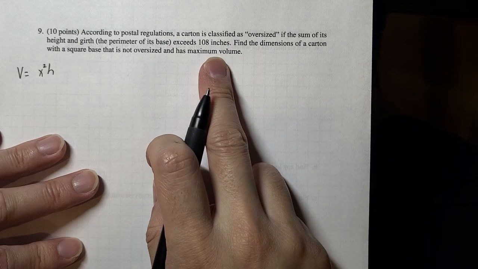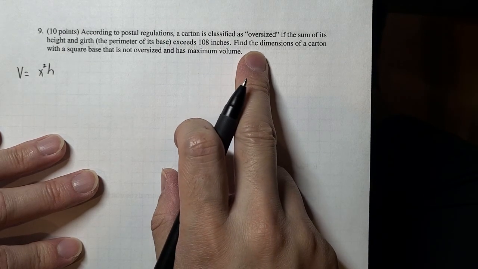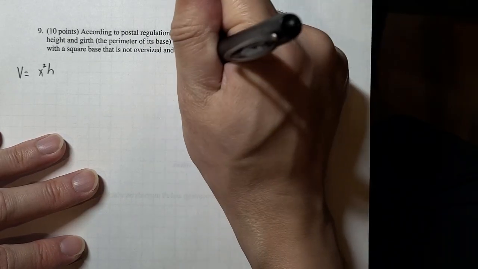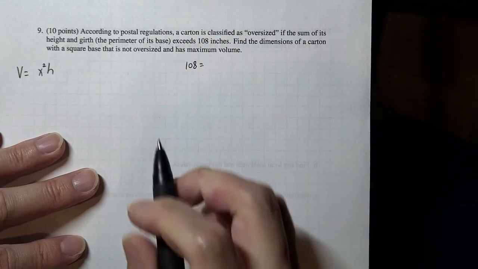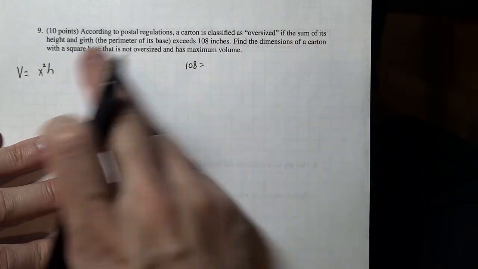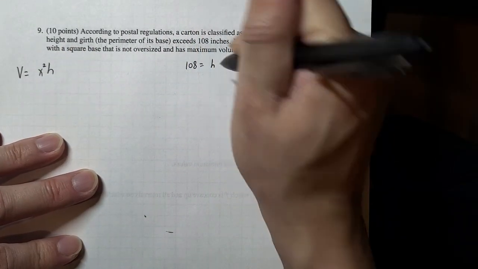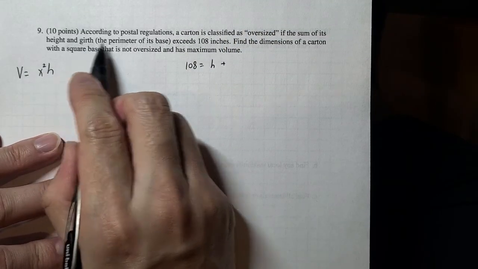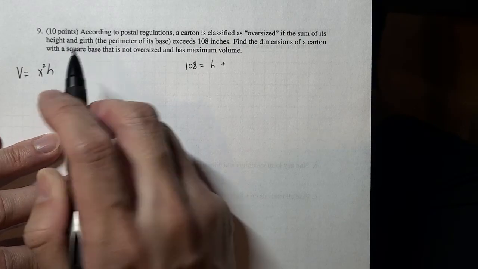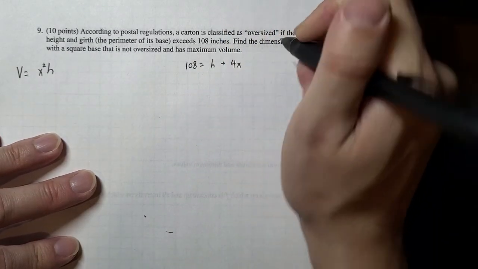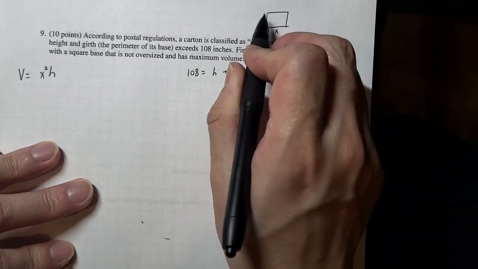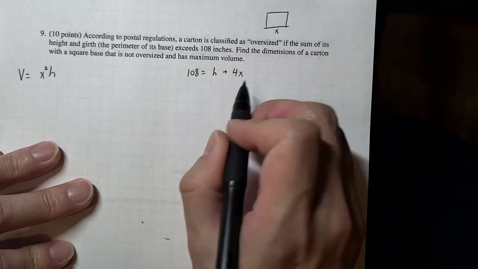So let's write it as 108 is equal to the sum of its height and girth, right? So height, h, plus the girth, the perimeter of the base. What's the base? It's the square base. What's the perimeter of the square? It is just 4x, right? Let me draw a square. If this is x, the perimeter is just the length of all the sides, right? x, there's 4 of the x's, so 4x.